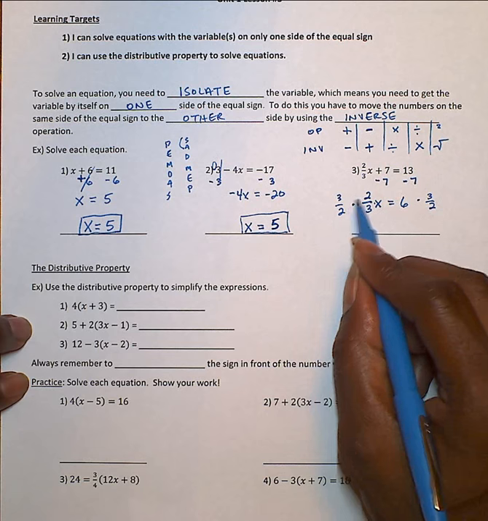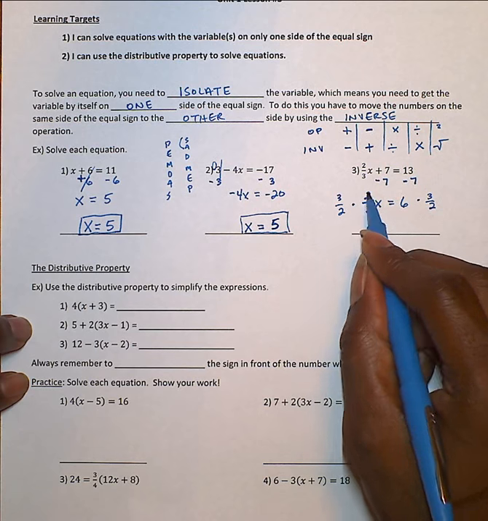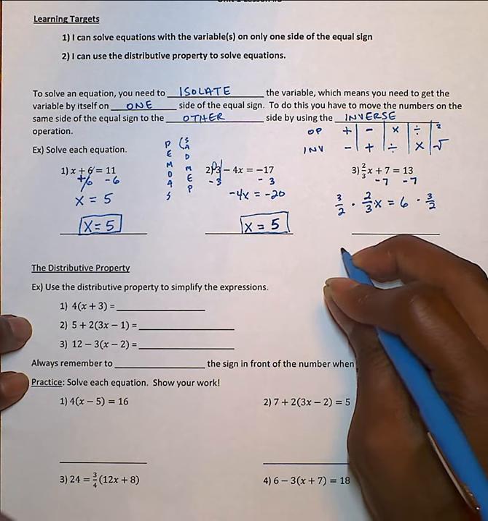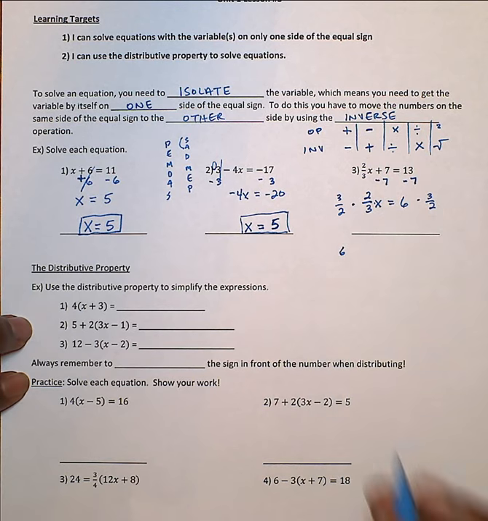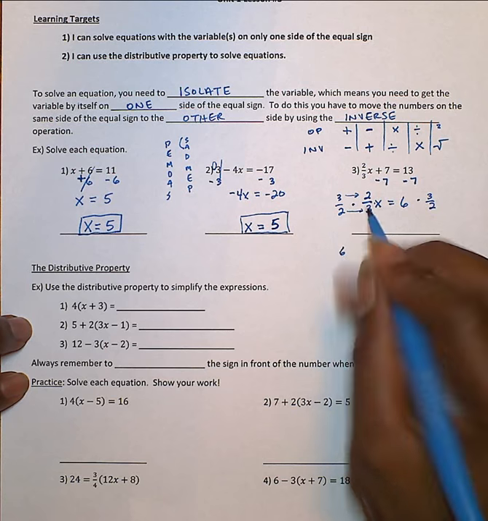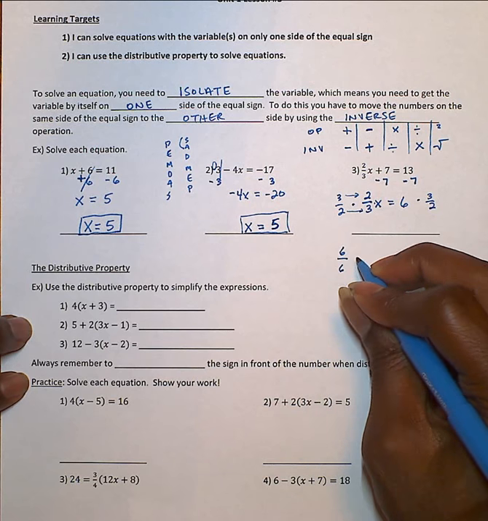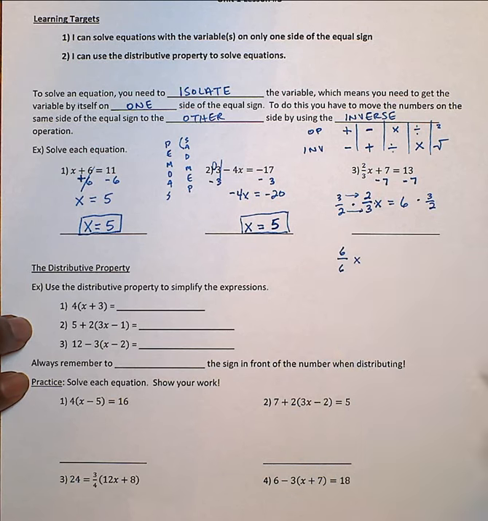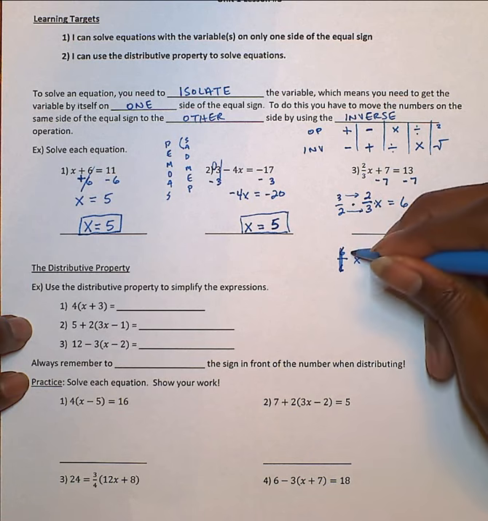On the left side, we have 3 times 2 on the top. That's how we multiply fractions, numerator times numerator, denominator times denominator. So we have 6, and then 2 times 3, and that's 6. And 6 over 6 is just 1. Okay, and that's what we want.